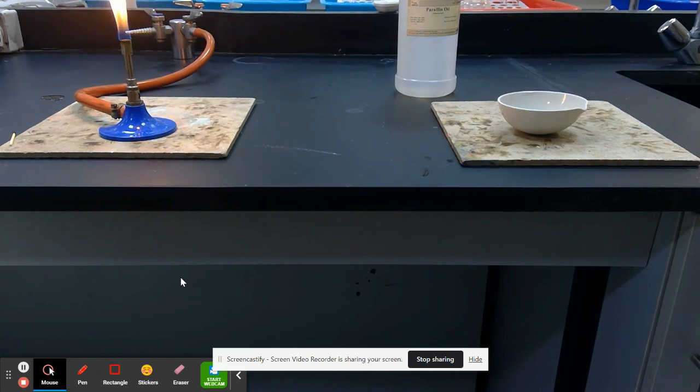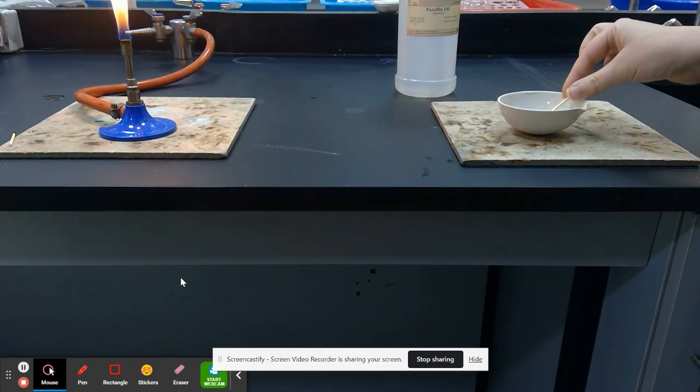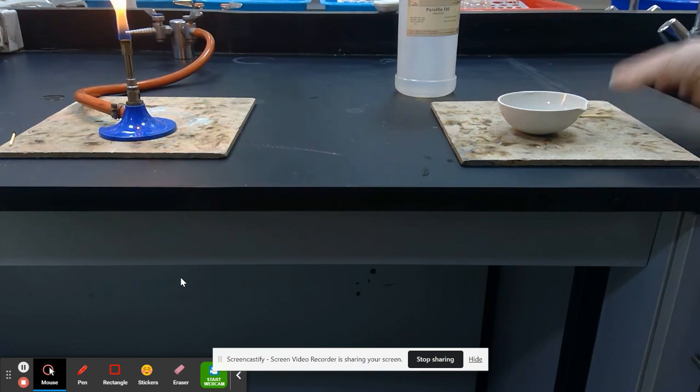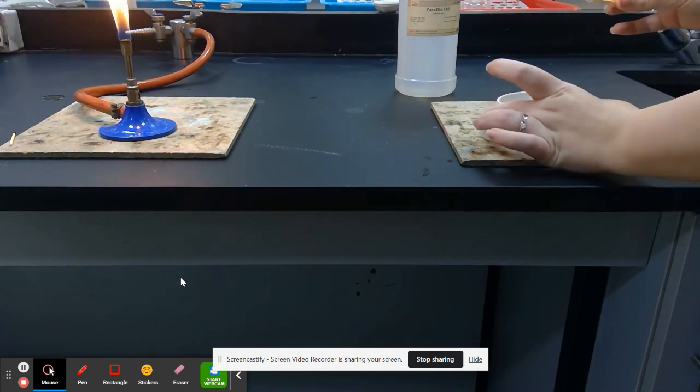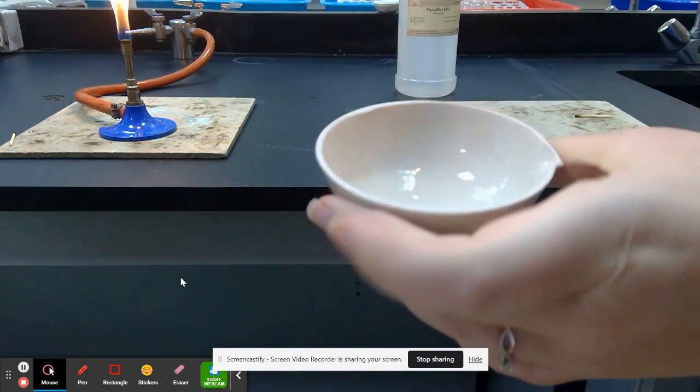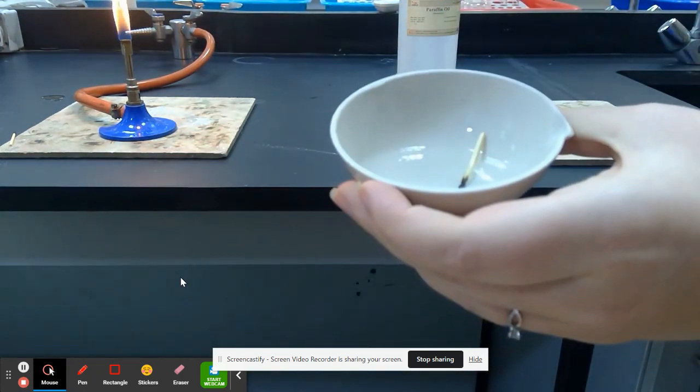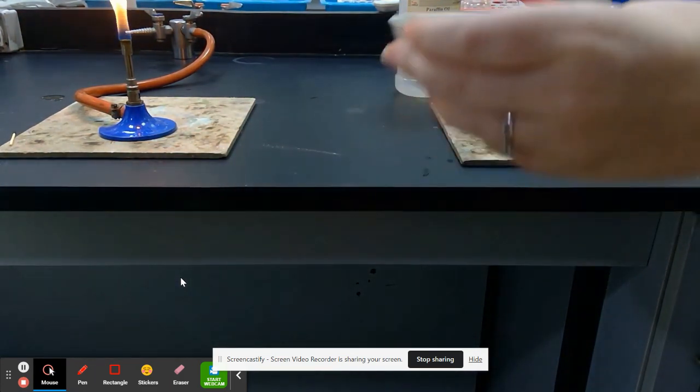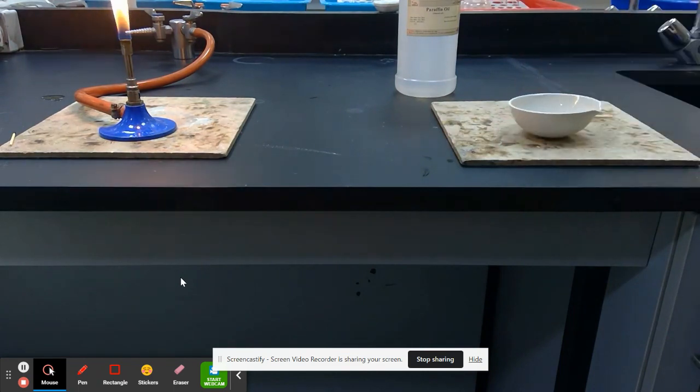Whereas if I do the same thing for paraffin oil, you can see that it just puts the match straight out. I'll go again, bring it a little closer. So you can see absolutely nothing happens there. So paraffin oil, not very flammable.